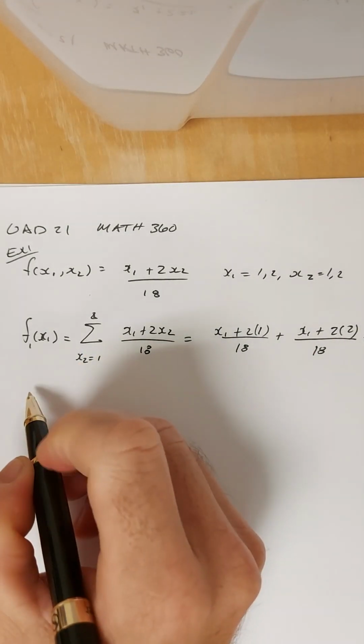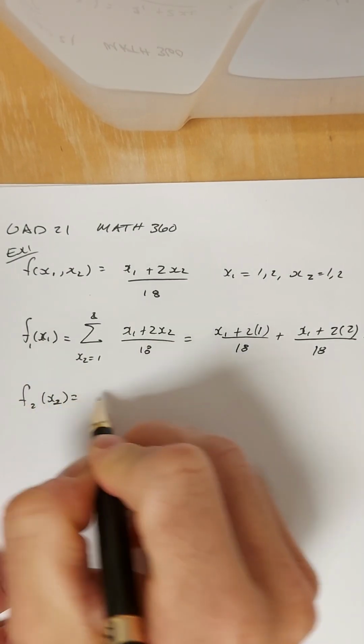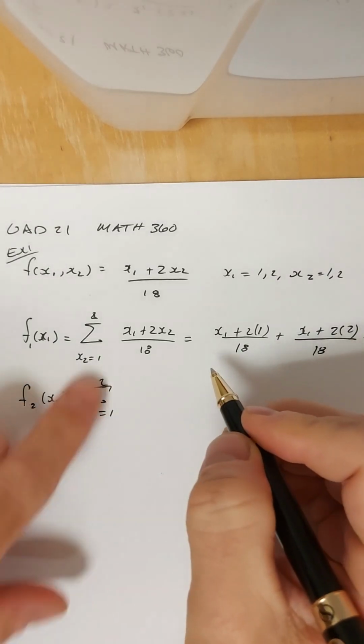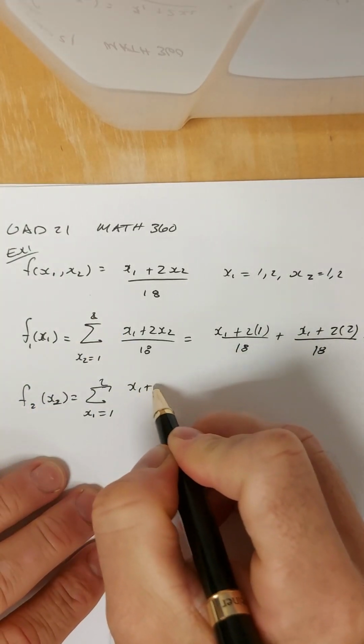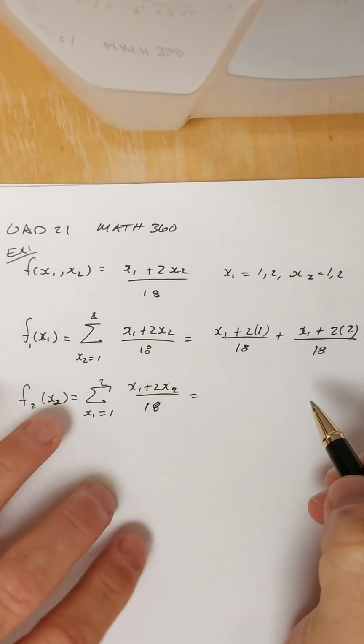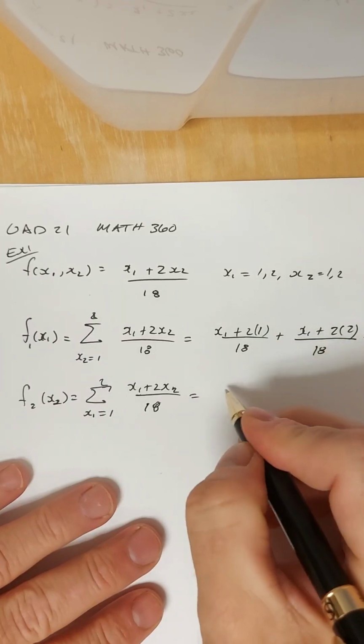All right, so let's look at the marginal f2 here. It happens to be that these two have the same form, even though we're summing over the corresponding opposite. For f1 we're summing over x2, and for f2 we're summing over x1.